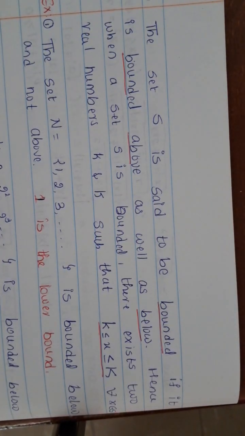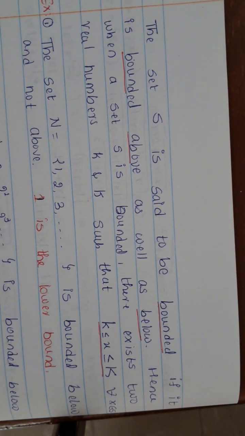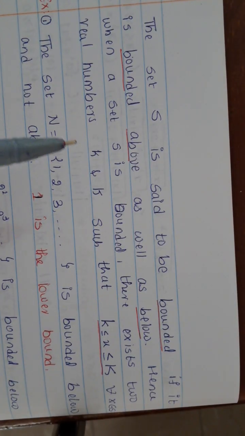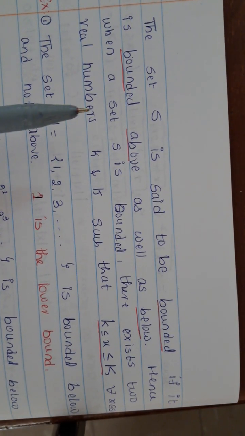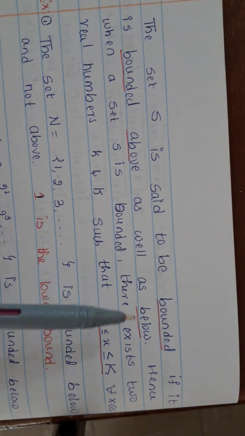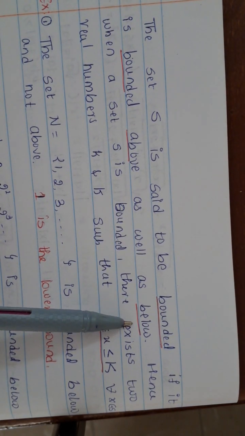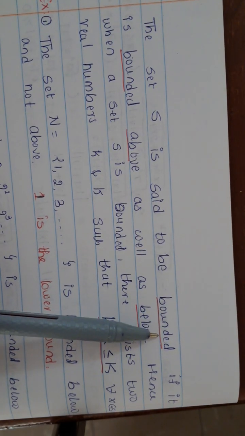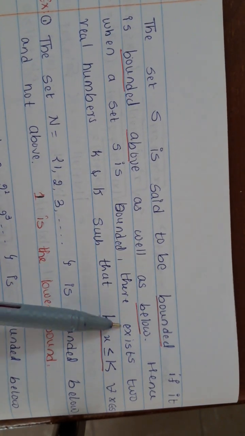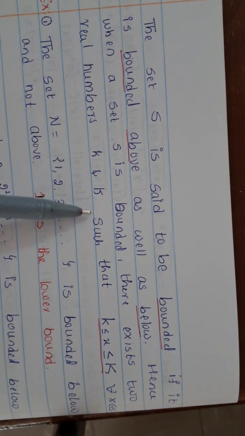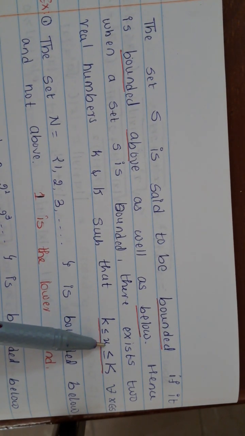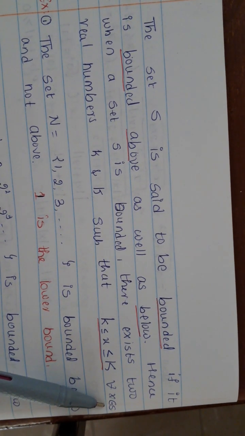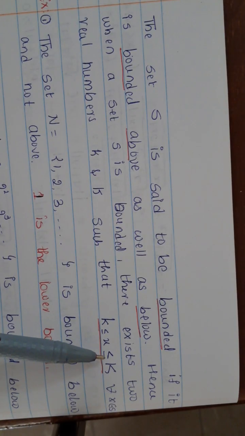So here, the set S is said to be bounded if it is both bounded above as well as bounded below. If it has an upper bound, then we say that the given set is bounded above, and if it has a lower bound, we say it is bounded below. If it has both, we say the given set is bounded. Hence, when a set S is bounded, there exist two real numbers, say small k and capital K, such that the elements of the given set lie between those two numbers. This is true for every element of the given set. Then we call that set a bounded set.